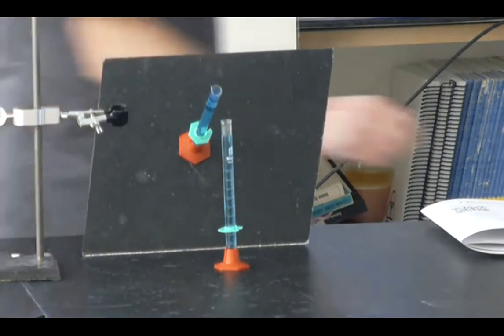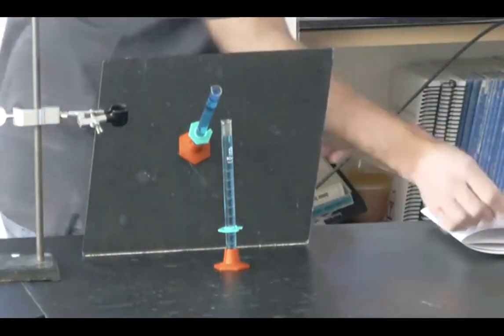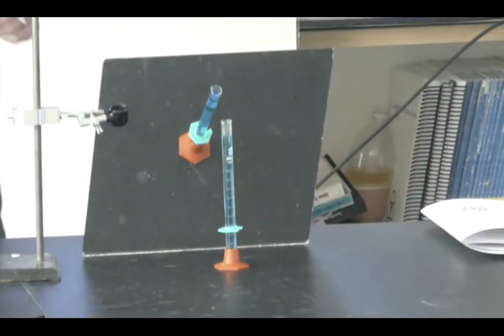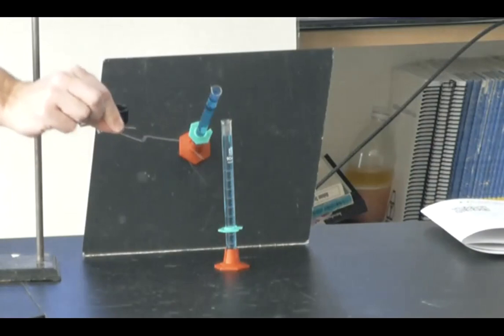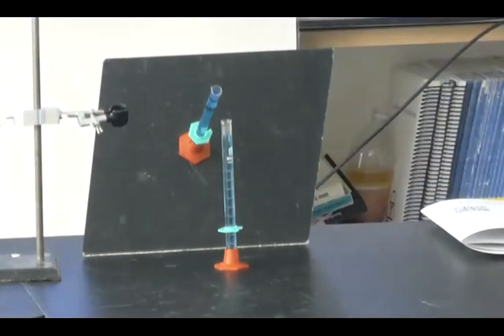Sorry, Tanner, if you can't see that very well, but what I have here is a paper clip that I unwound, and then I filed it a little bit to make it less shiny. I'll go around, don't worry.